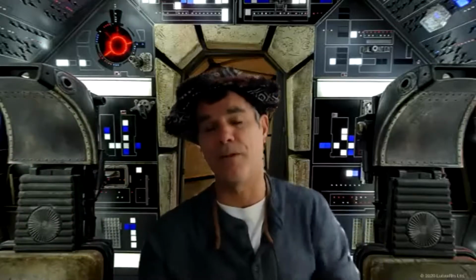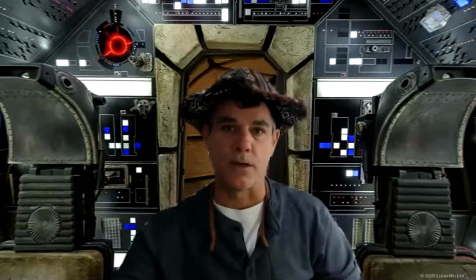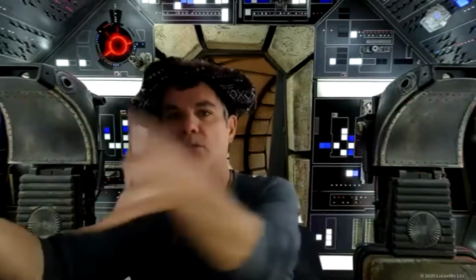It's almost like if I play music from a jukebox in a forest and nobody's there to hear it, does it still make a sound? The answer is yes. It's still producing oscillations within the air. It's just there's nobody with an ear there to hear it.